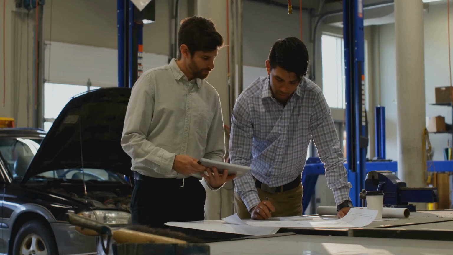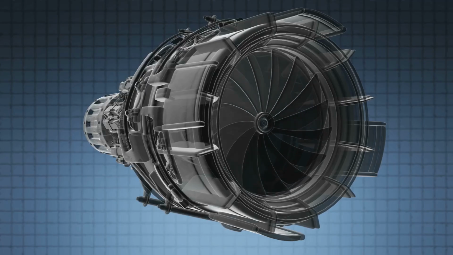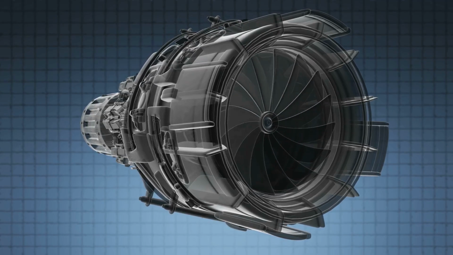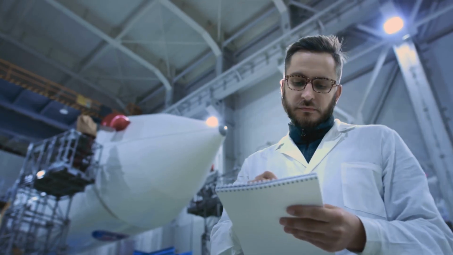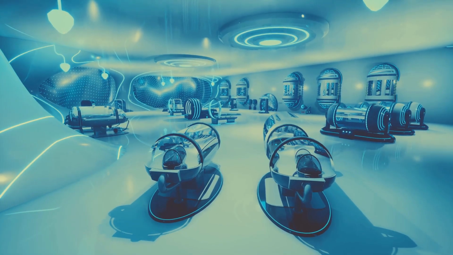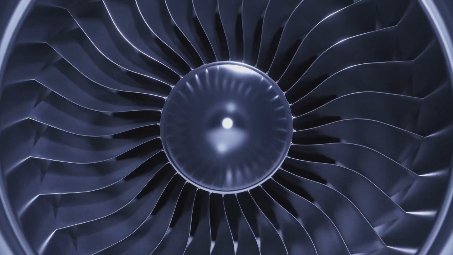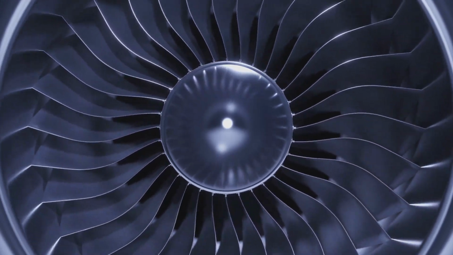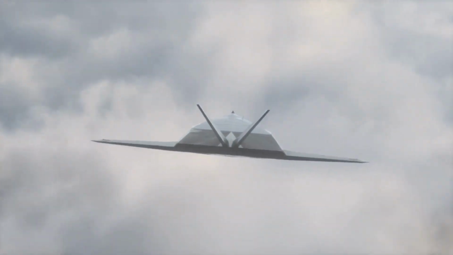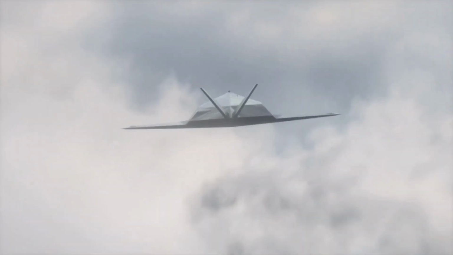But the quest for improvement never ceases. We are witnessing constant advancements in engine technology. New materials are being developed and implemented, materials that are lighter, stronger, and can withstand higher temperatures. This allows engines to be more compact and operate more efficiently. The trajectory is clear, towards aircraft that are significantly quieter, substantially cleaner, and far more sustainable.